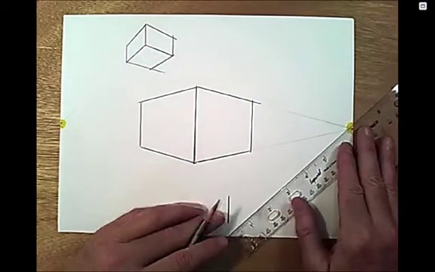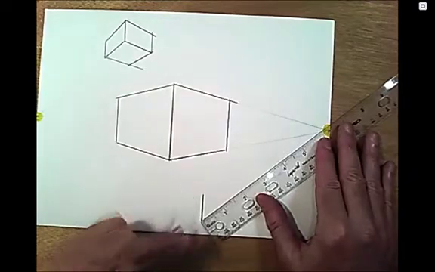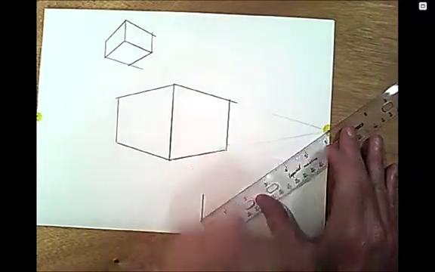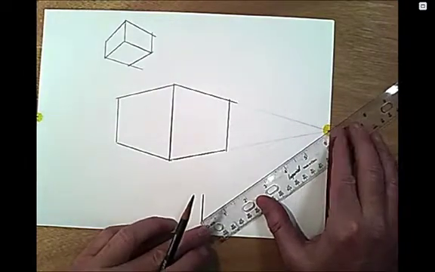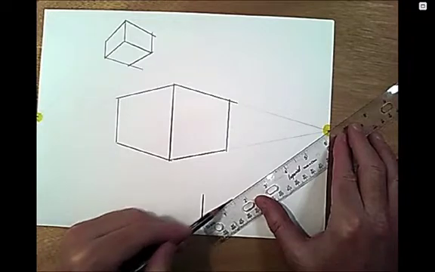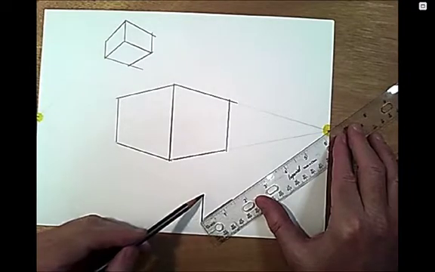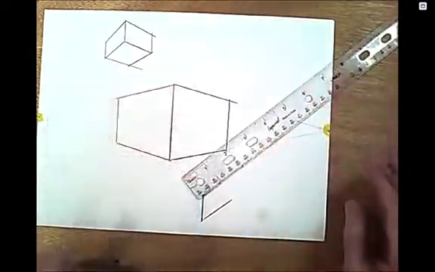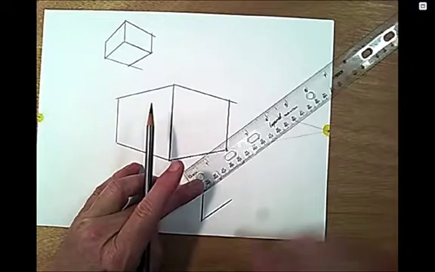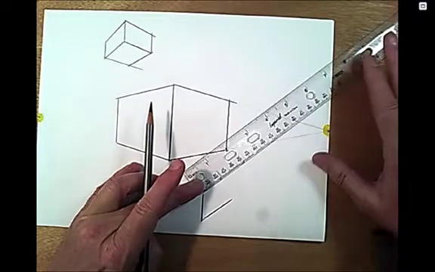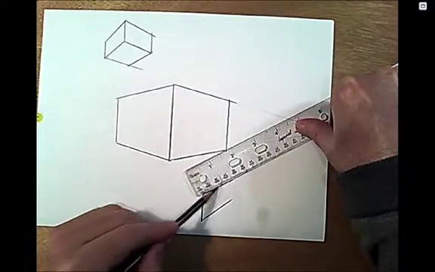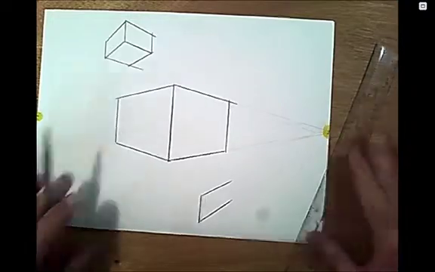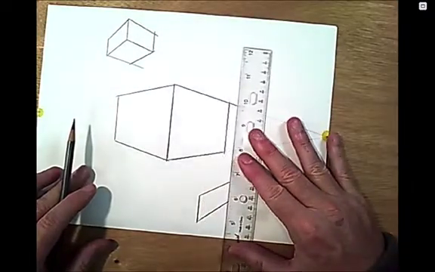And same step. I'm going to go to the vanishing point. So here I am. And now I line it up to that dot. See that dot right there? I'm going to repeat that same step. I'm going to go here. So I'll move my ruler there. And then to find the angle, I'm going to move my ruler till it connects to this dot. And then I can finish it off with a vertical line.